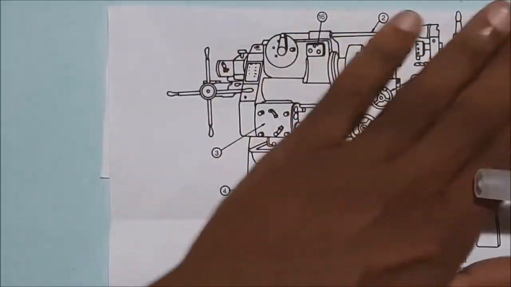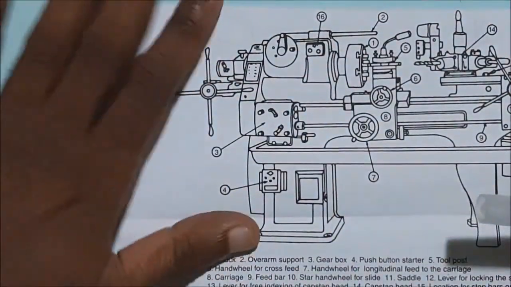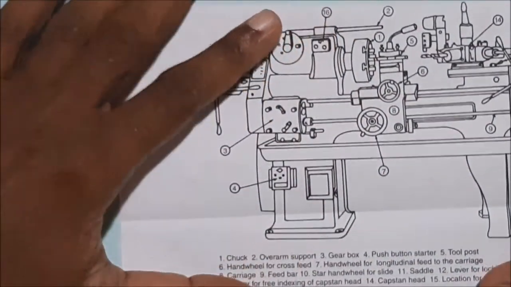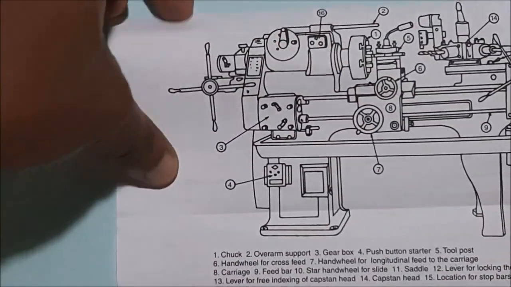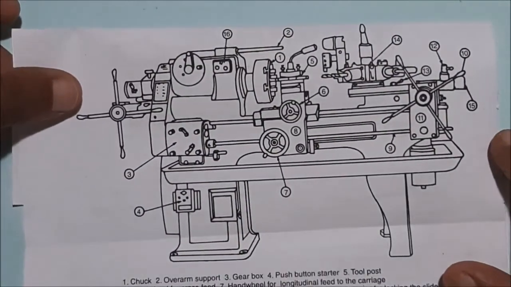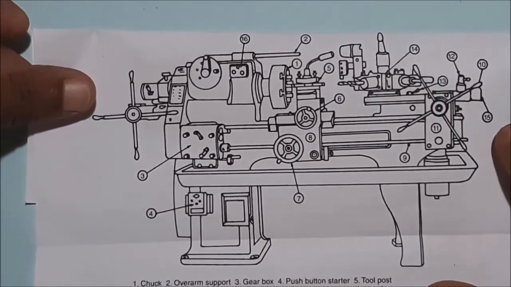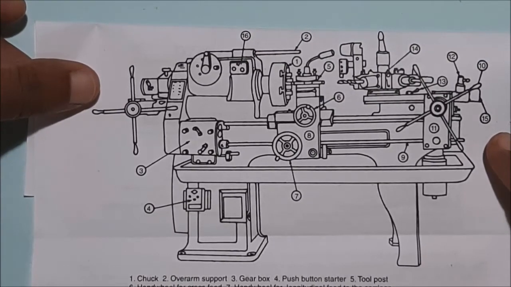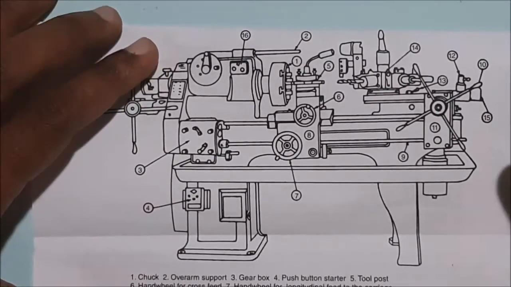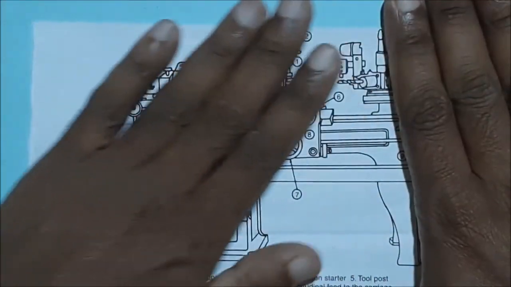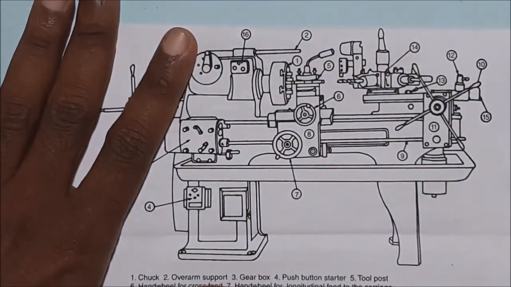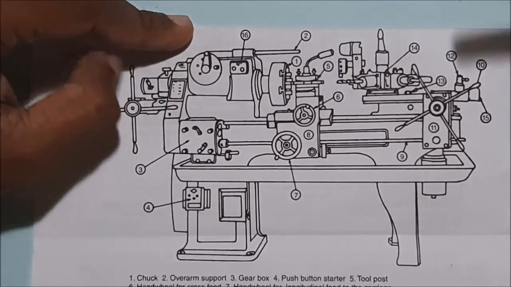Well, this is the Capstan lathe. It is mostly similar to the turret lathe.